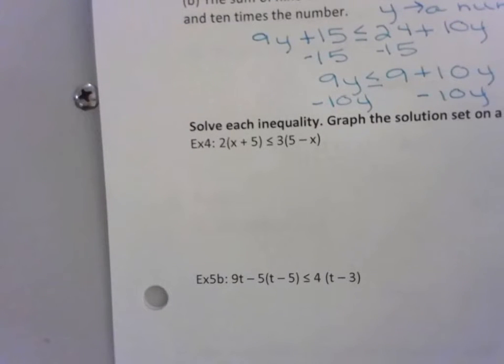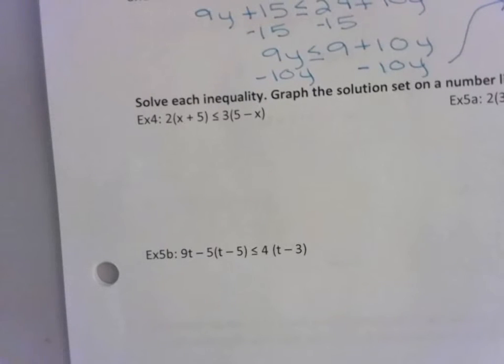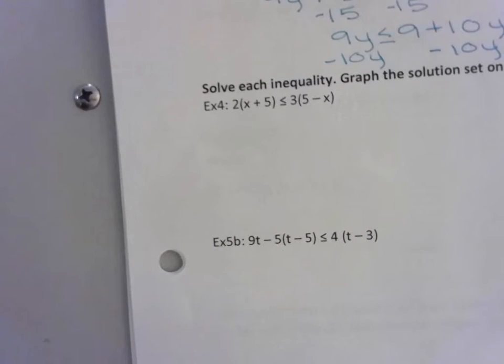Okay, let's look at example 4. Solve each inequality, graph the solution on a number line. So you do need a number line for these. As I look at example 4, 5a, and 5b, I notice I have parentheses to deal with. You deal with them the same way you did if they were equations.